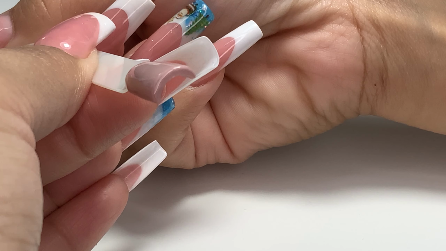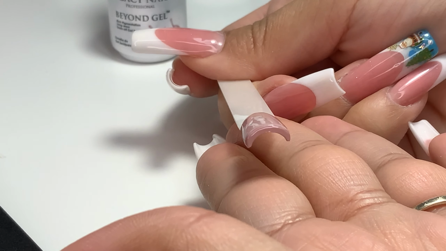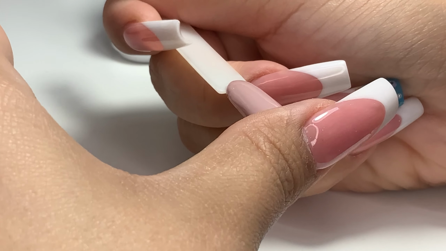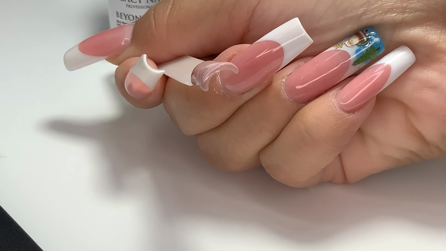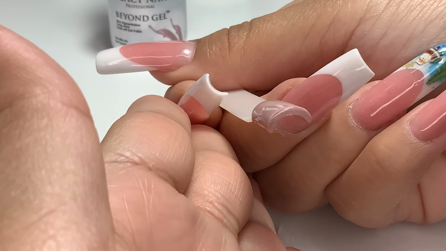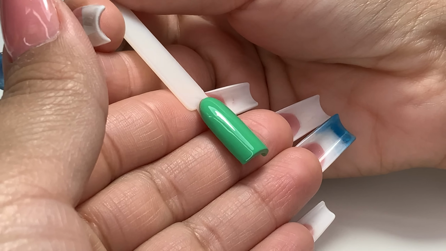Also, I want to show you guys the end part of the nail. If you guys can see that, I feel like it is a little thick in that area. I'm going to go ahead with my finger and clean this out just a little bit, because if it is too bulky at the end of the nail as well, it will lift. So we're going to show you guys the green color again once it was topped and cured.